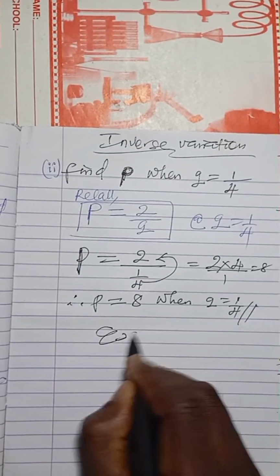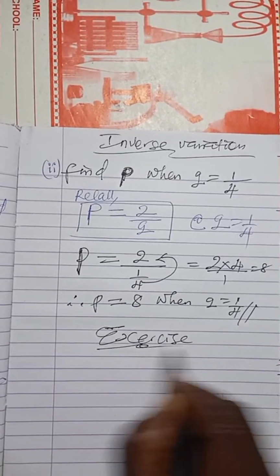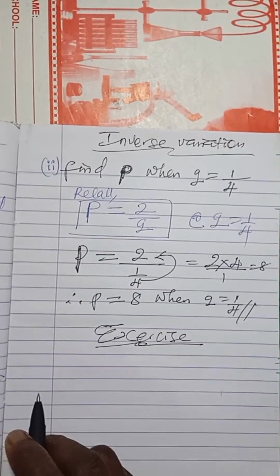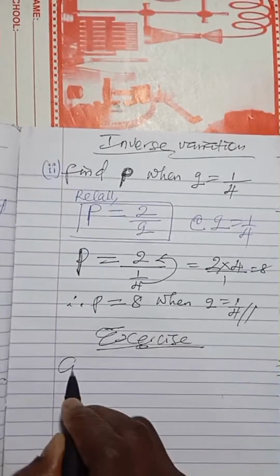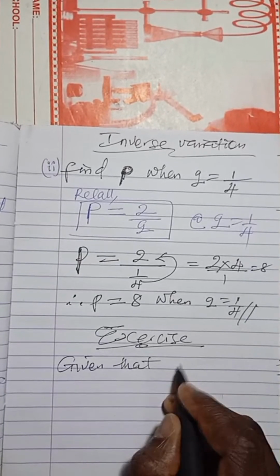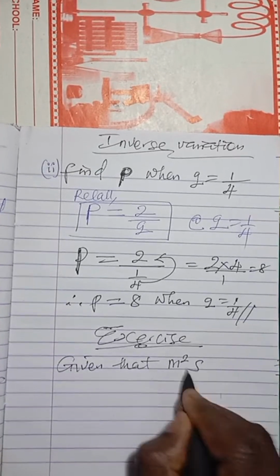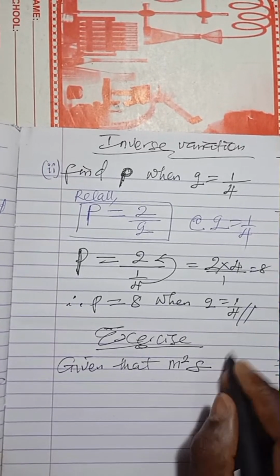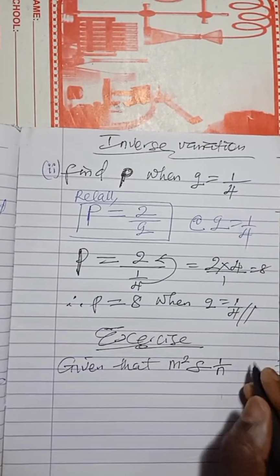So let's consider this exercise. Given that m raised to power 2 varies inversely as 1 over n.